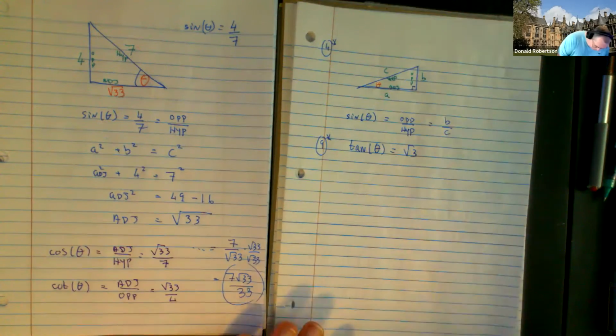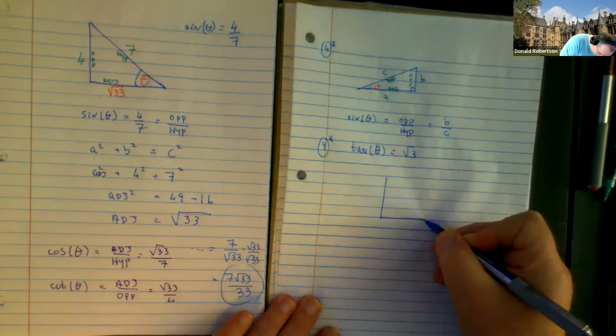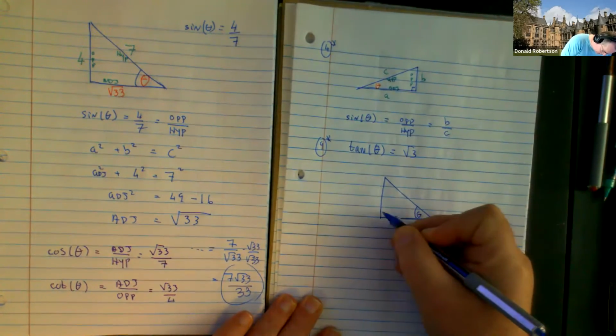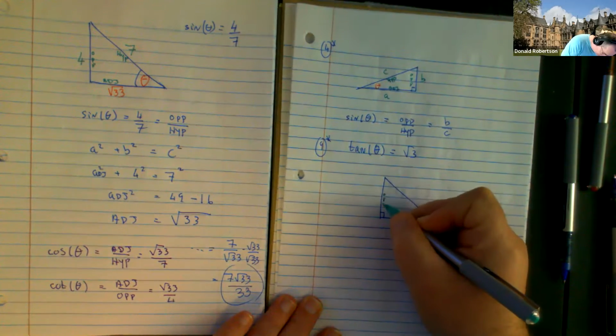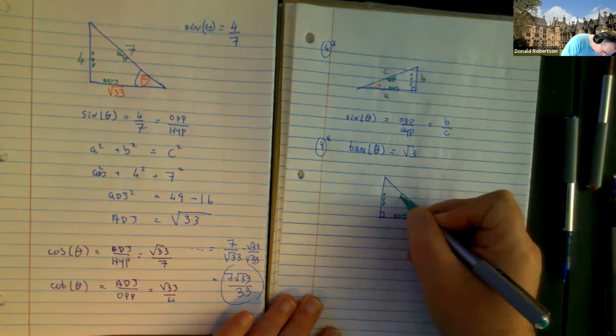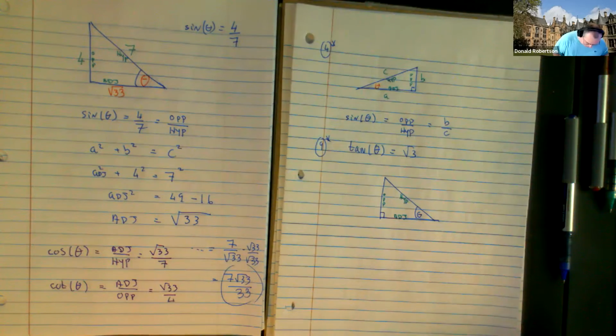Pretty standard question. Now, I'm going to build my little right angle triangle. I'm going to call that theta. I'm going to have opposite. I'm going to have adjacent. And I'm going to have hypotenuse. And I hit my first problem.